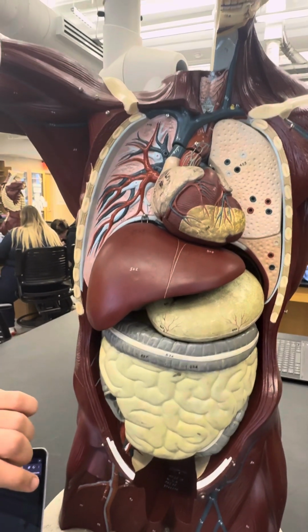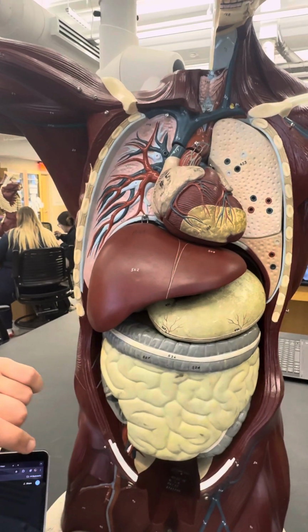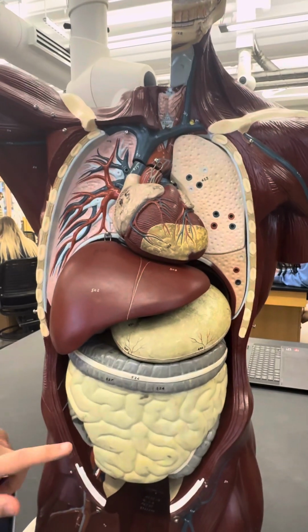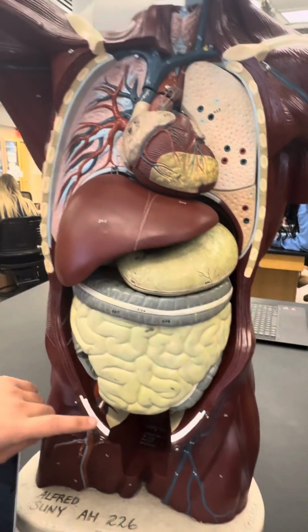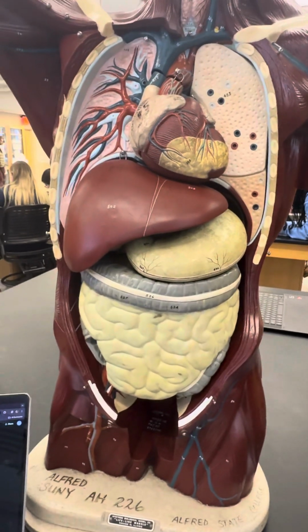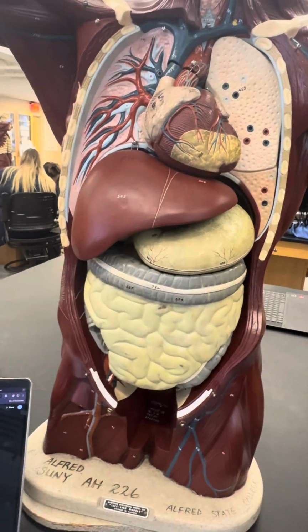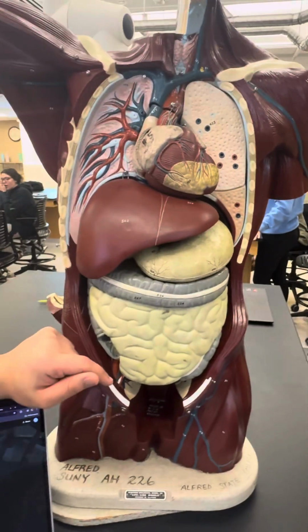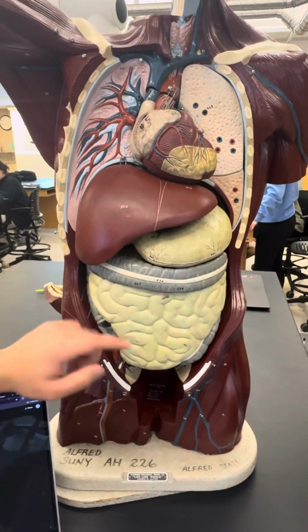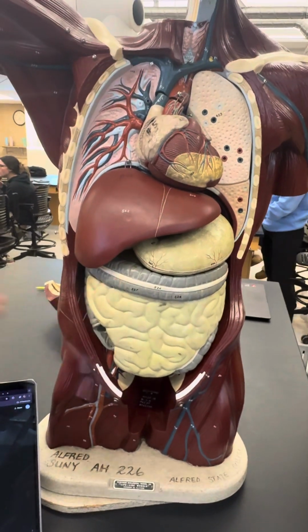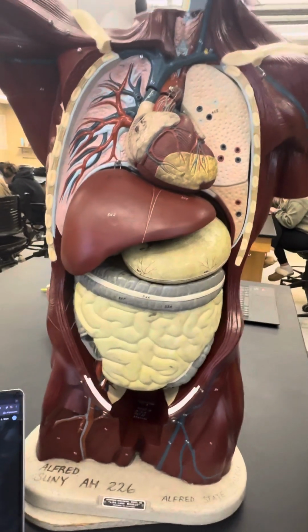The enzymes for this include bile from the liver and gallbladder. Vitamins start and finish in the small intestine also, and there are no enzymes needed for this. Minerals start and finish absorption in the small intestine. Water is mostly absorbed in the small intestine. However, some is absorbed in the large intestine, and there are no enzymes needed for this.